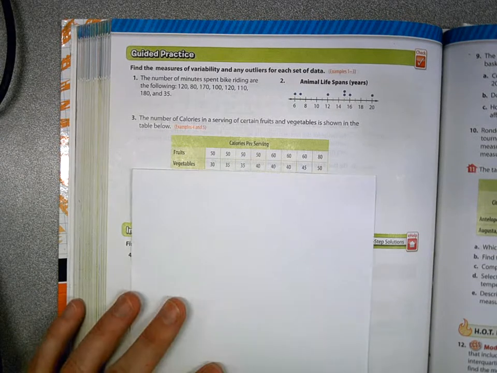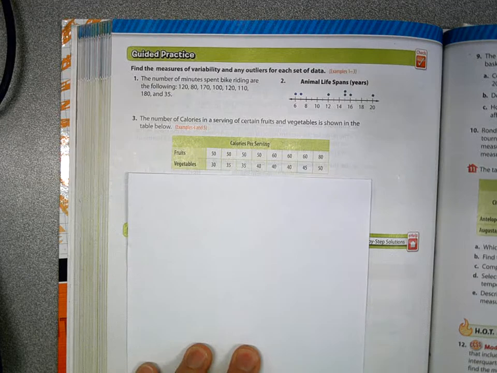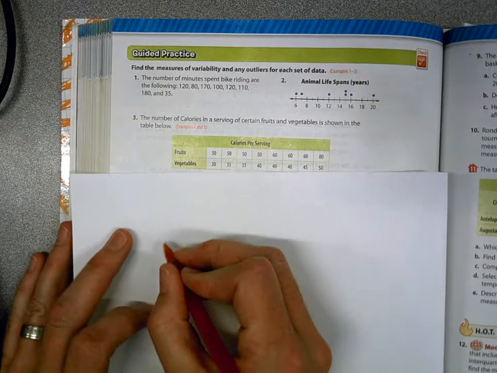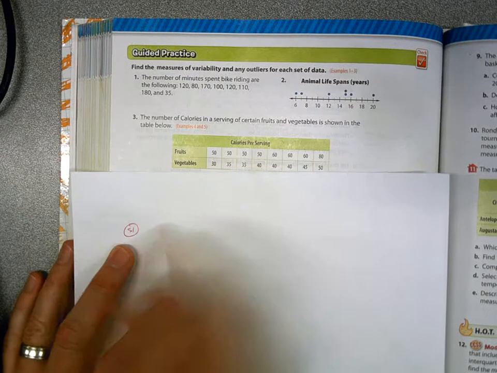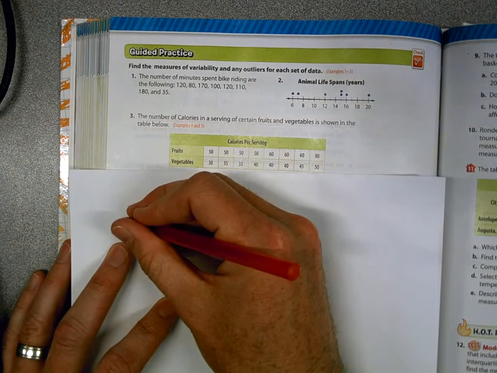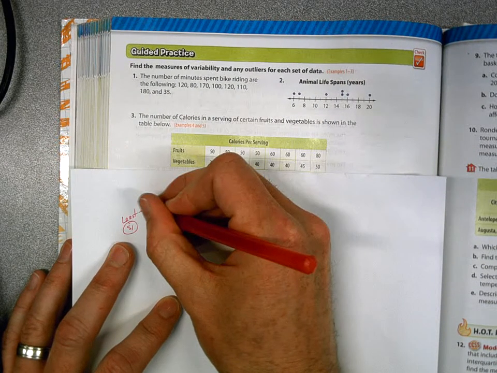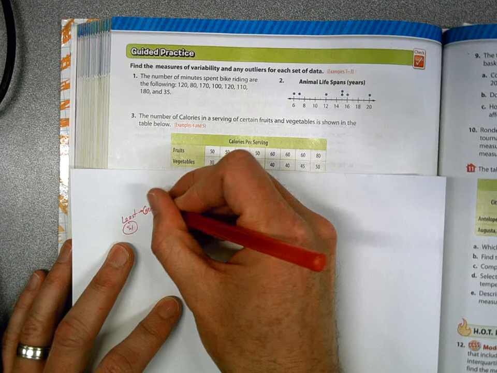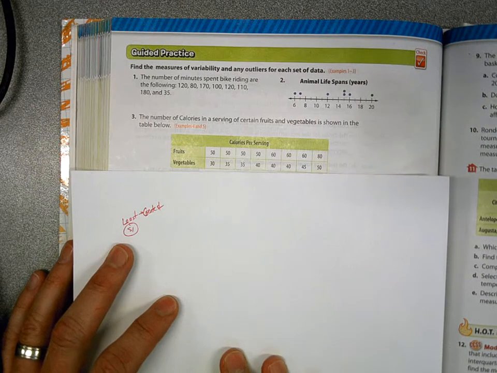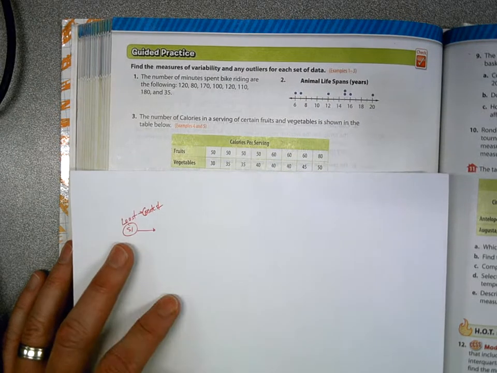Here's what we're going to do. Let me turn the paper this way. Step one is very similar to our last set of problems in our last lesson. I'm going to order it least to greatest. You might say, well, Mr. Wilkins, it's already like that. Yeah, but not all your problems will be, so I'm going to list them least to greatest.